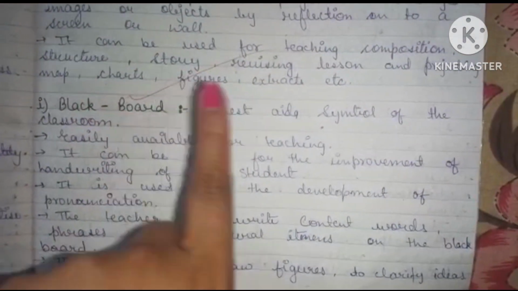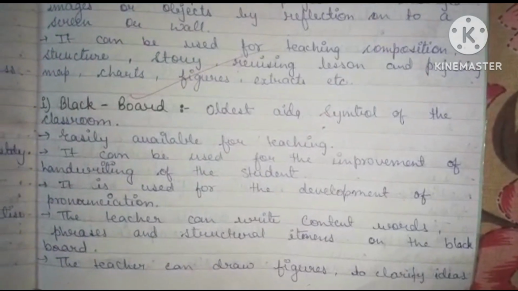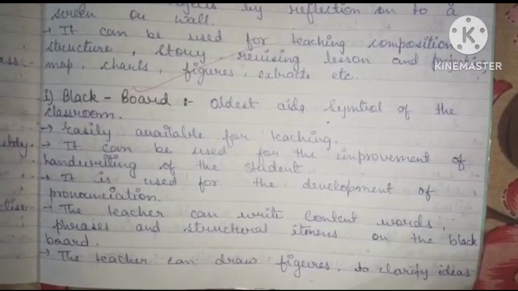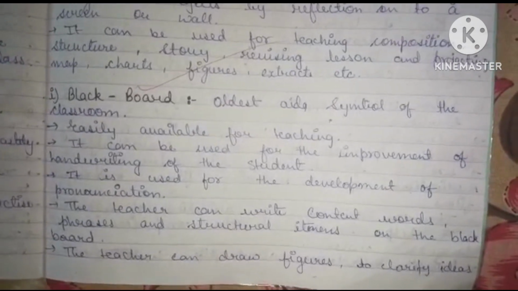Then we have the blackboard. This is the oldest symbol of the classroom, easily available for teaching. It can be used for improvement of handwriting of the student.